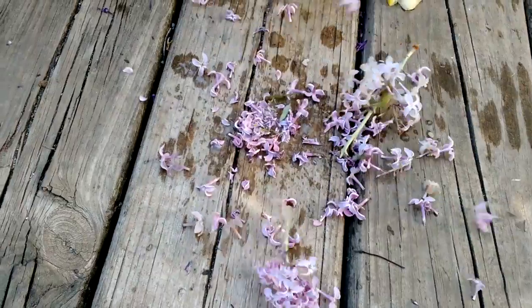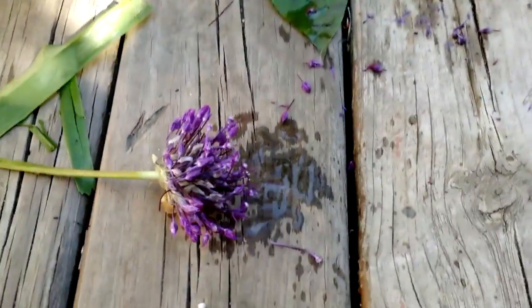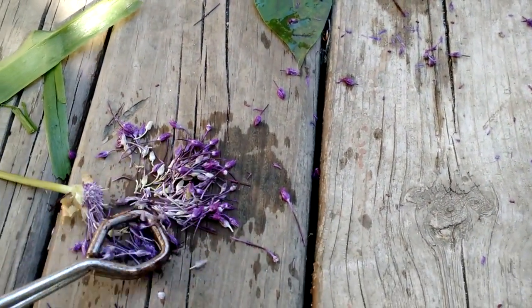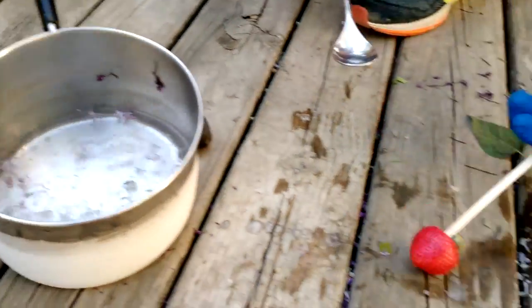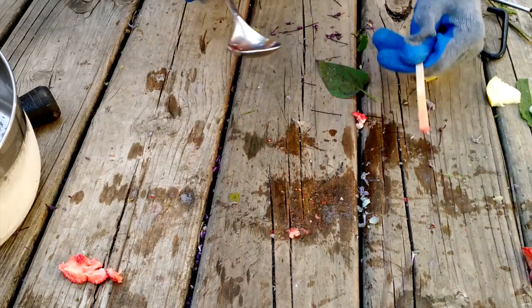In this one, we were using a flower. We hit the flower and the petals went everywhere. The same thing happened with this one. It got extremely crispy. We then tried it on a strawberry. The strawberry became extremely tough. It took multiple hits to break.